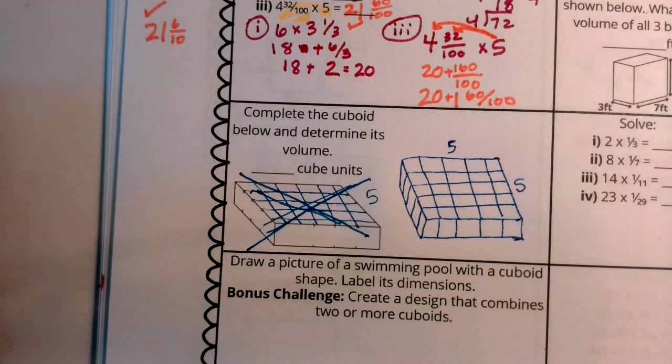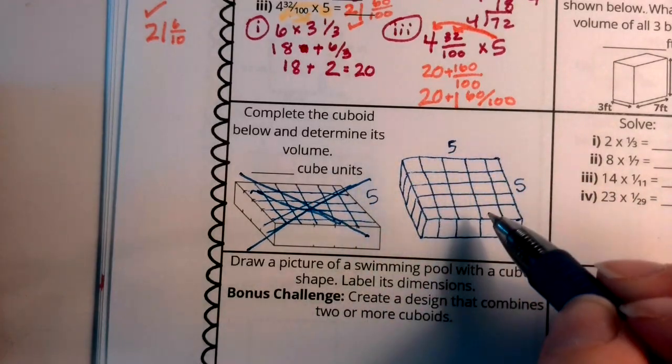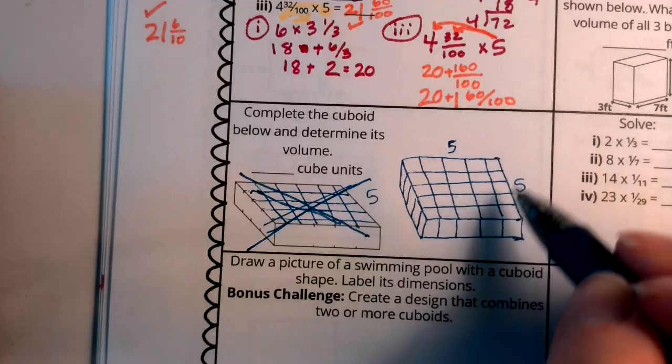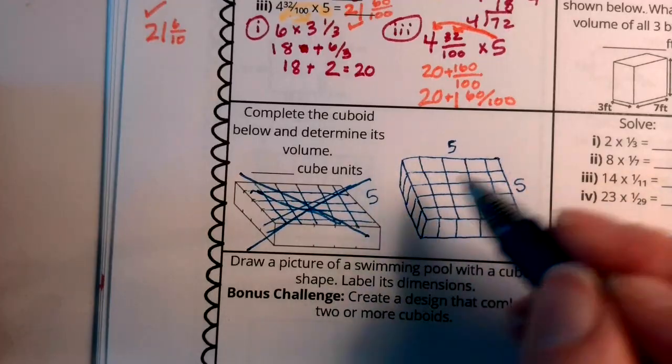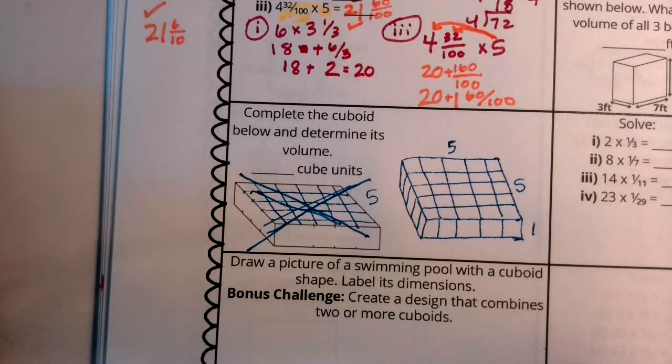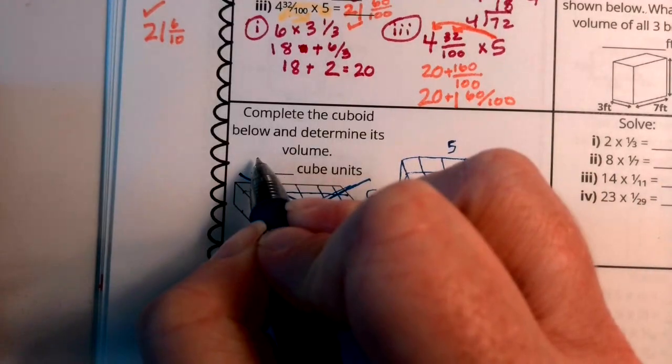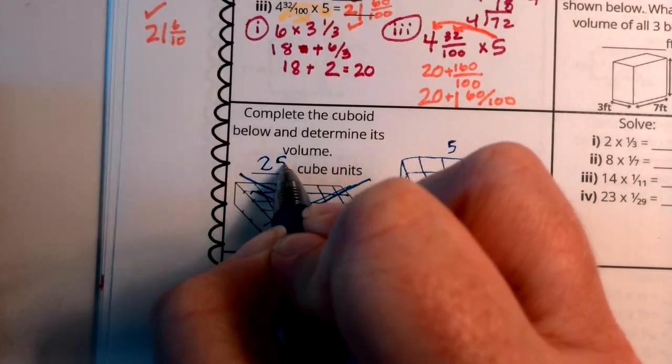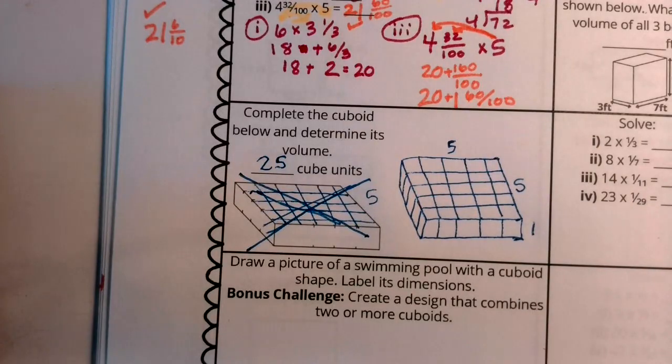But the reason that that's so important is because we, number one, want to complete the cuboid correctly, but number two, we're determining its volume. So we do want to make sure that we are determining this correctly. We've already said, even just looking at this particular face, we're seeing the 25 cubes. And how many layers of 25 cubes do we have? Well, we only have one. So the answer to this, the volume, is going to be 25 cubic units, right?